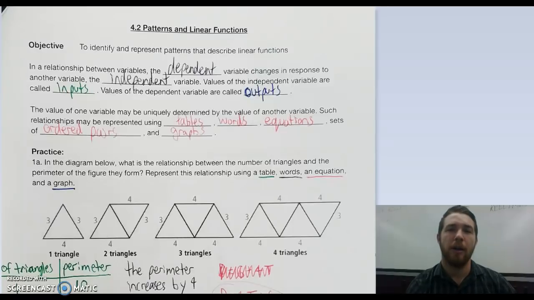So we already talked a little bit about relationships and graphing them in section 4.1, and now we're talking in section 4.2 about patterns and linear functions. That means we're going to identify and represent patterns that describe specifically linear functions, not just any kind of graph.